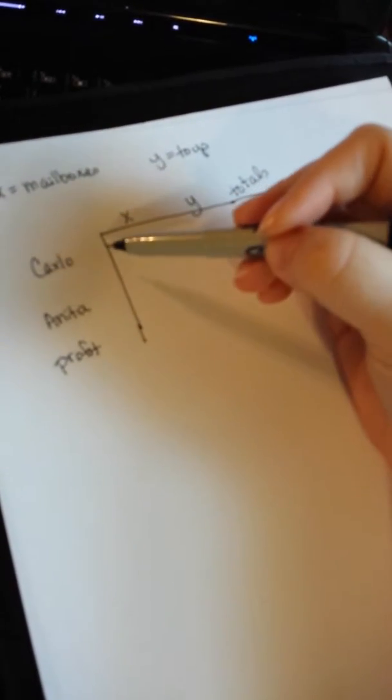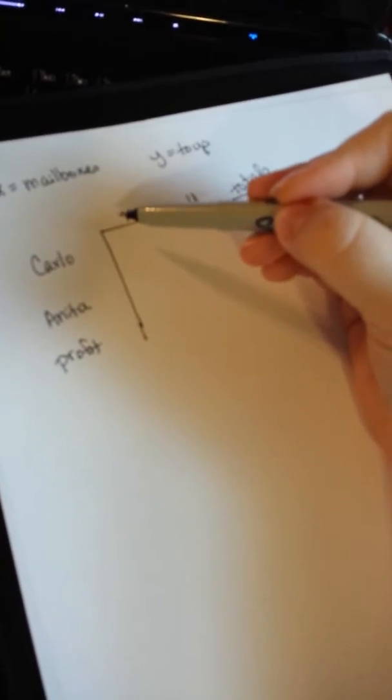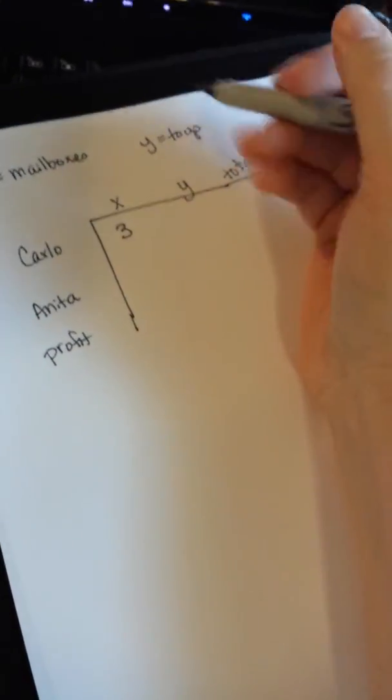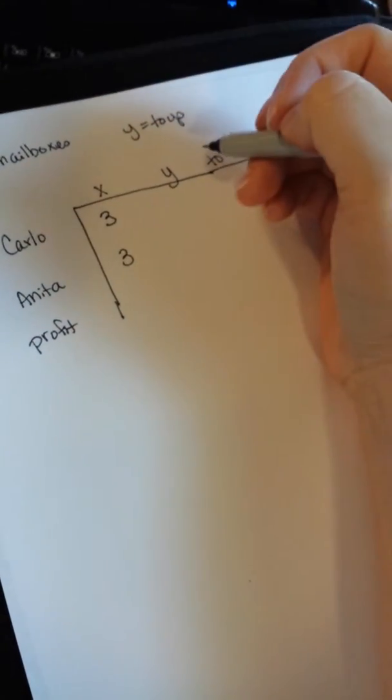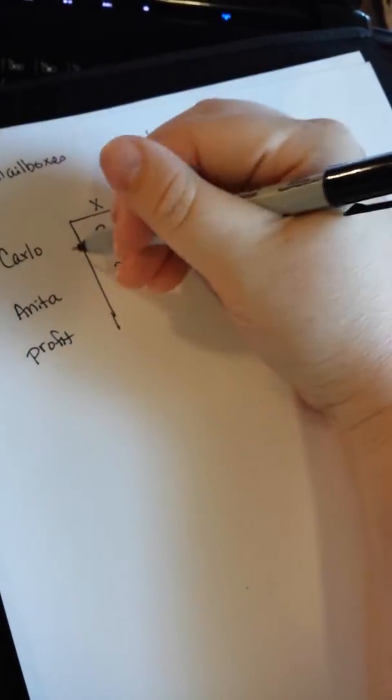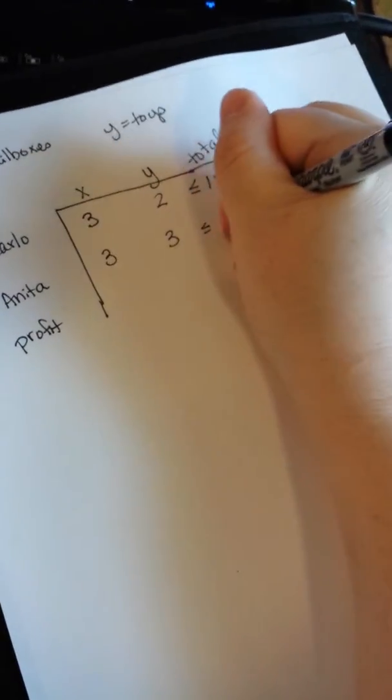What do I know about the number of hours that Carlo can work on the mailboxes? I know that each mailbox requires 3 hours of work from Carlo and 3 hours from Anita. So Anita in mailboxes is also going to get a 3. And then I know each toy requires 2 hours from Carlo and 3 hours from Anita. So Anita and toys gets 3 hours. I also know that Carlo cannot work more than 18 hours, so he has less than or equal to 18 hours that he can work. And Anita cannot work more than 24. So I'm filling in my table.